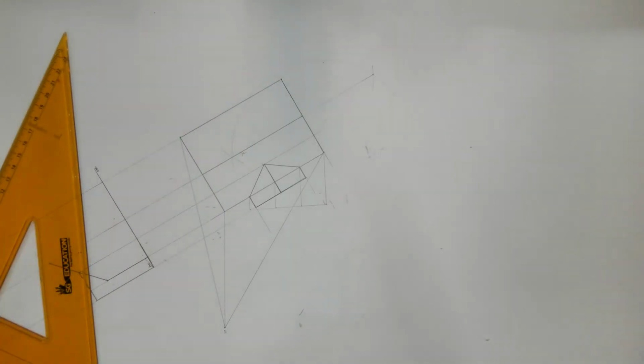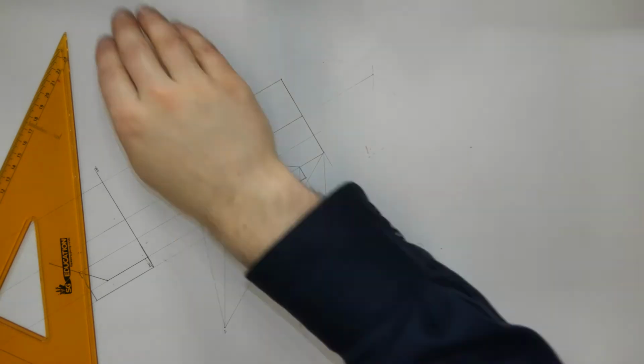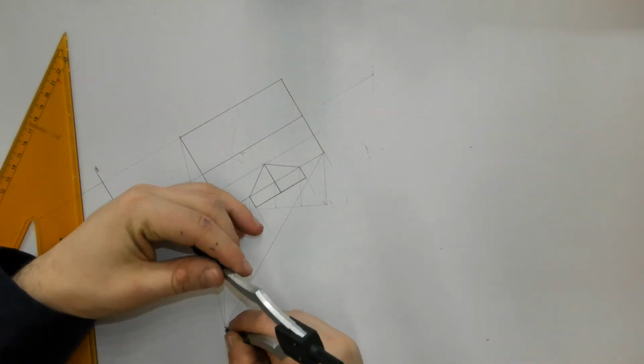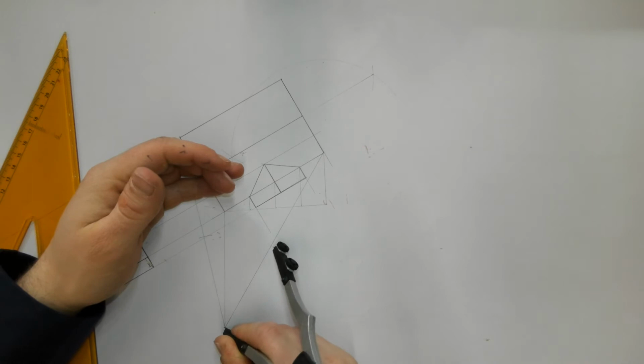Now, to get the picture plane, you've got to bisect this angle. So you've got to bisect that angle.